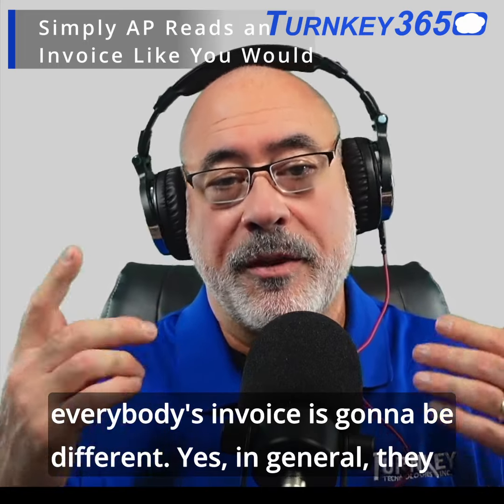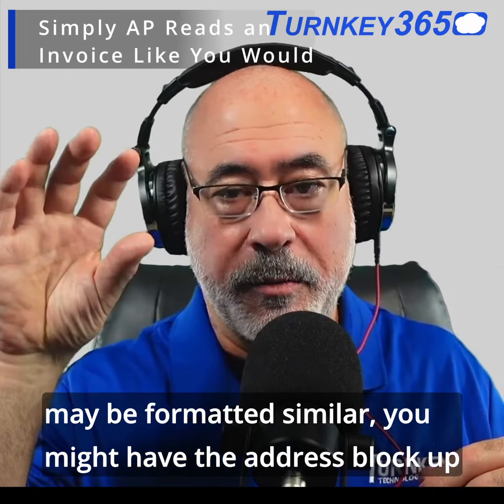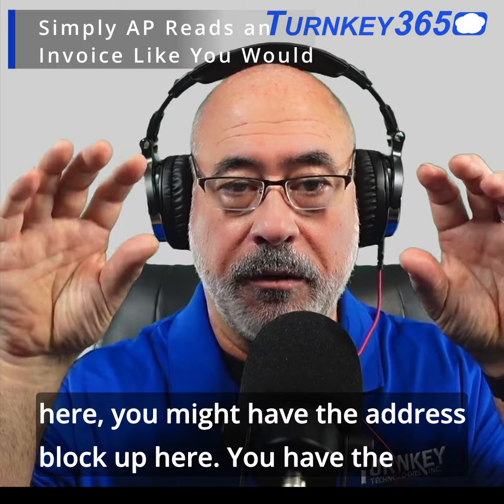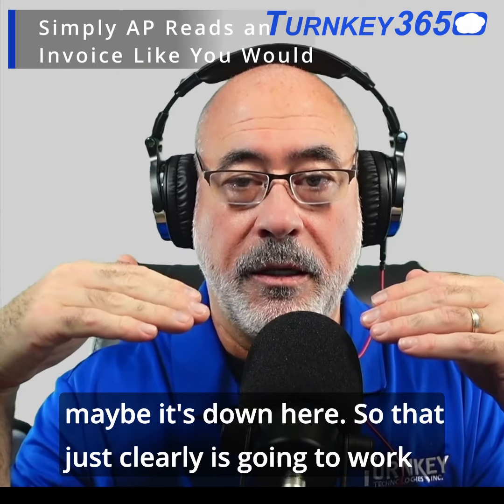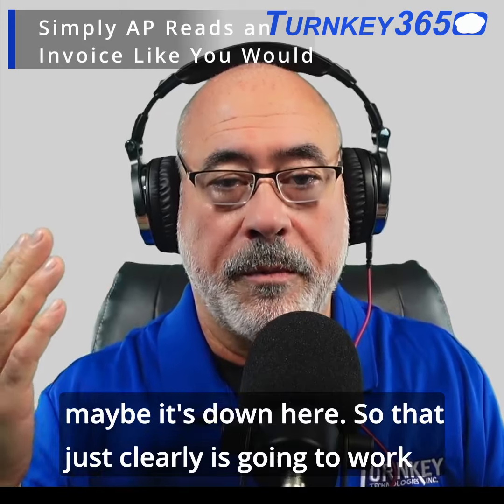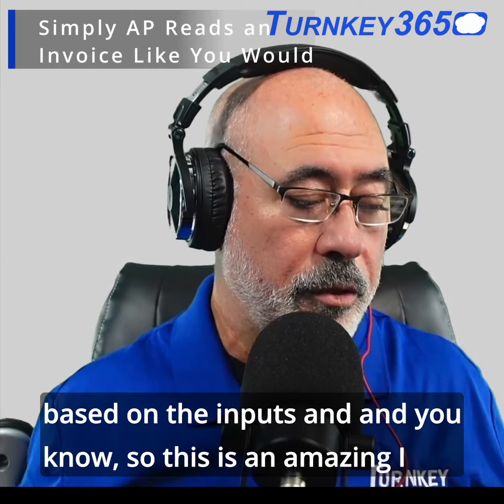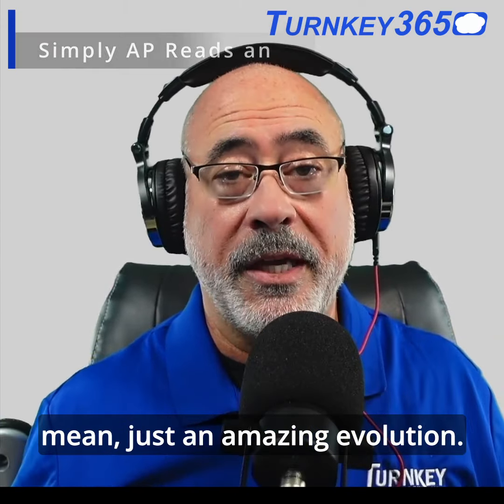different. Yes, in general, they may be formatted similar. You might have the address block up here. You might have the address block up here. You have the invoice number somewhere, maybe up here in the header, but maybe it's down here. So that just clearly isn't going to work based on the inputs, and so this is an amazing, I mean, just an amazing evolution.